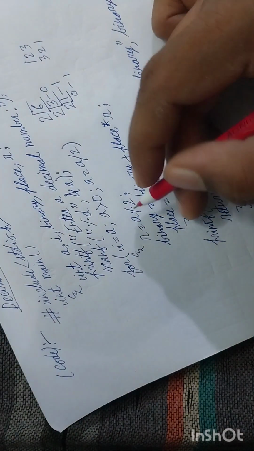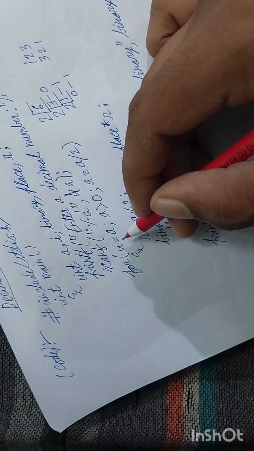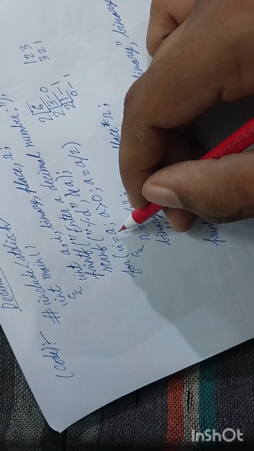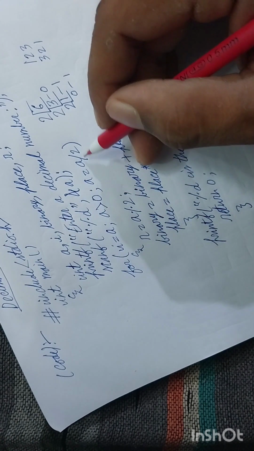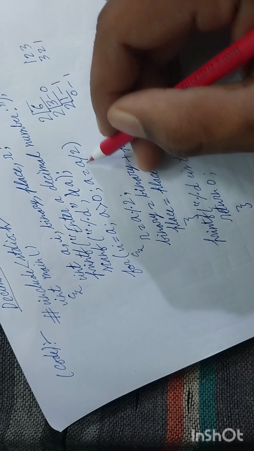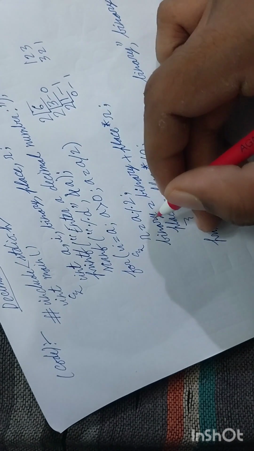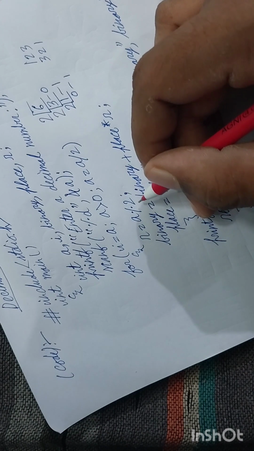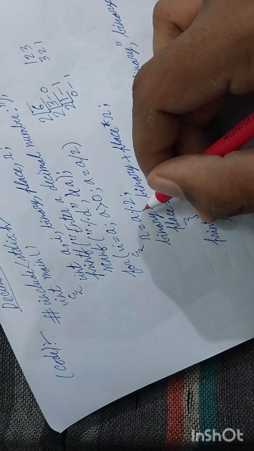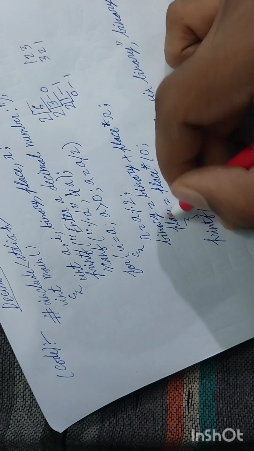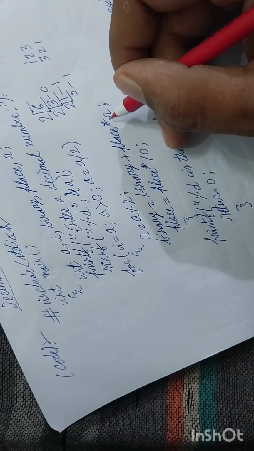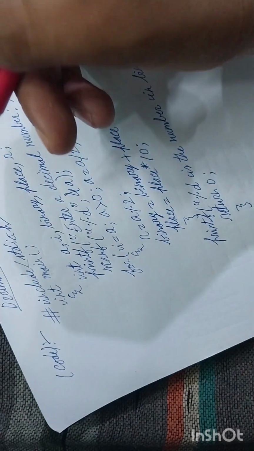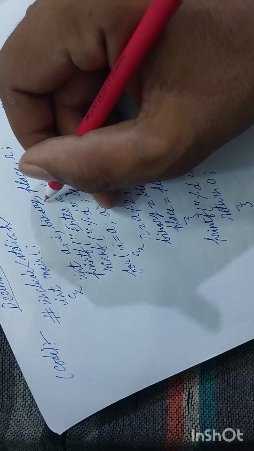So now I'm going to tell the logic again. At first I'm initializing the value i equals to a, then a greater than 0. This is the condition, and this is the increment or decrement portion, and r equals to a modulus 2. It means it will calculate the remainder. Okay, and binary equals to binary plus place into r, and now we have to modify the program.